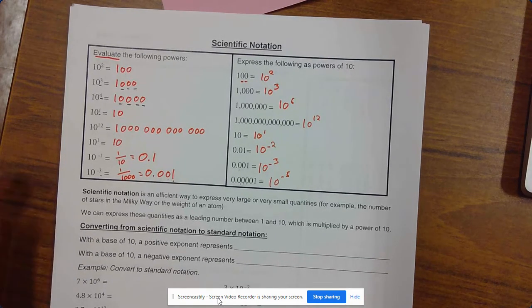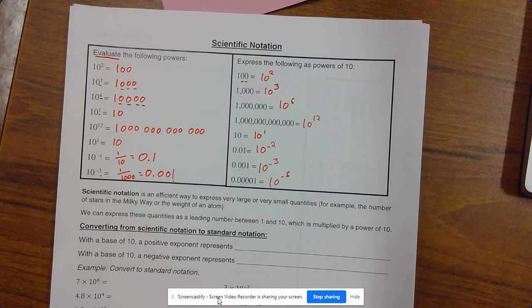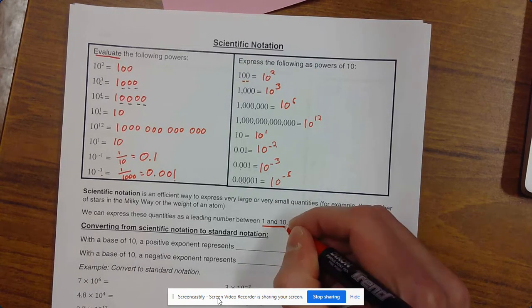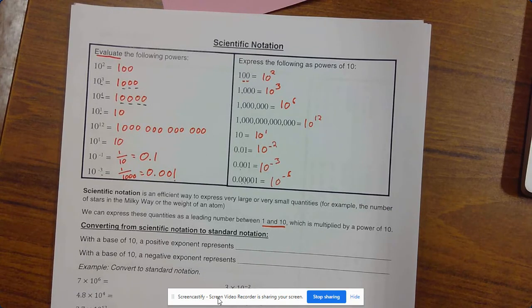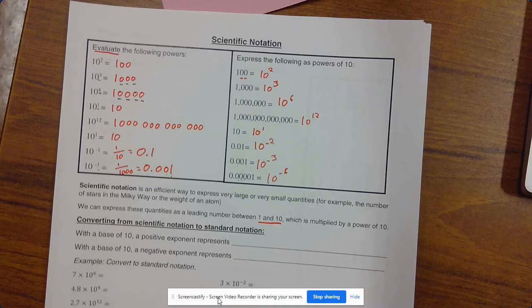So we're going to use this nice fact, or this nice pattern about powers of 10, to write very, very large or very, very small numbers in a simple, efficient way. So if I want to write the number of stars in the Milky Way, a very big number, or the weight of an atom, a very, very small number, we want to figure out a quick, efficient way to write this. So if it shows up in an article or a textbook, we can read it quickly without having to count all the zeros or count all the decimal places. So we're going to express all these quantities as a number between 1 and 10. We call that the leading number. And then we're going to multiply it by a power of 10. So we'll try a few examples.